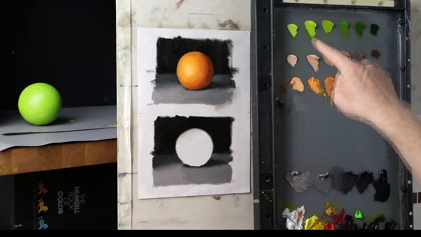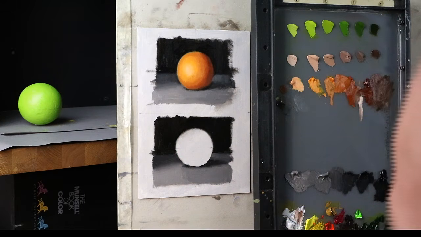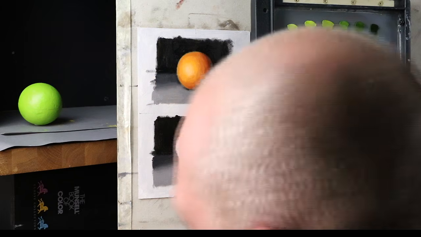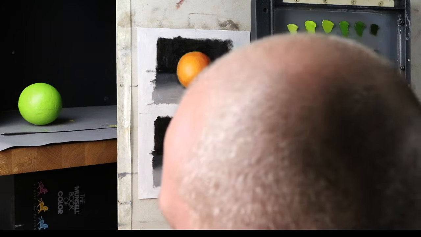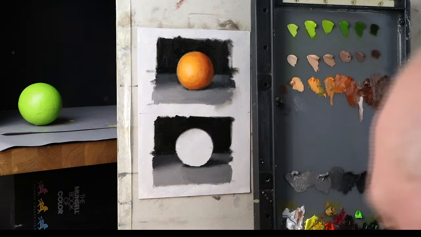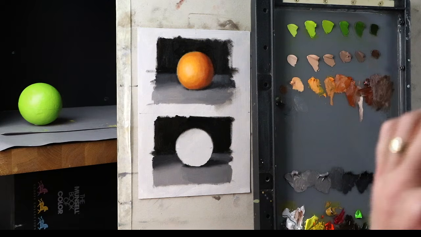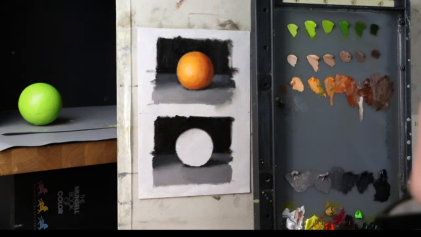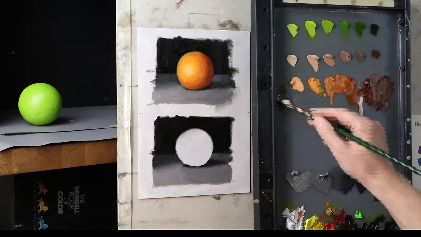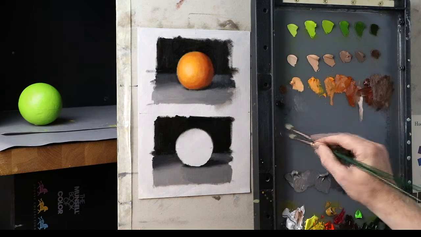Up here, obviously, I've got pretty much the same thing. The hue is slightly different than the sphere, but that shouldn't matter. As long as these rules of painting, if you like, hold true, it really shouldn't matter if the hue is slightly out. It should still look like a convincing sphere. It would just look like a slightly different hue.